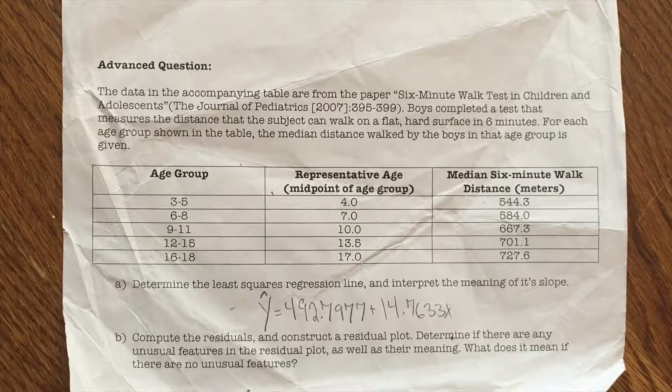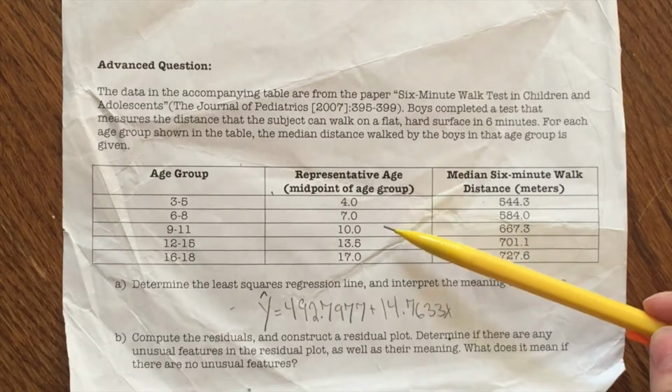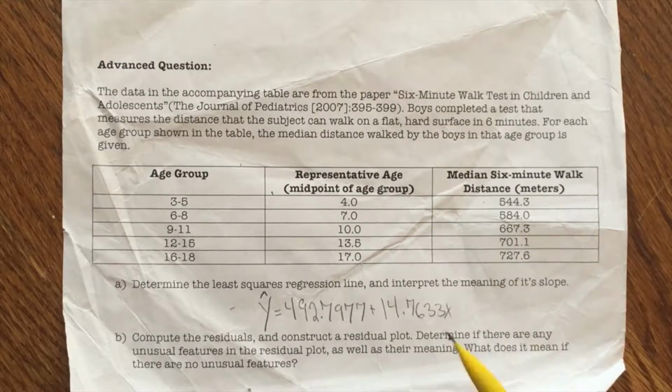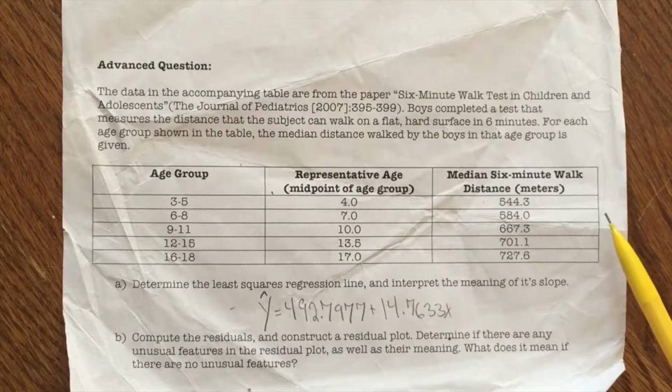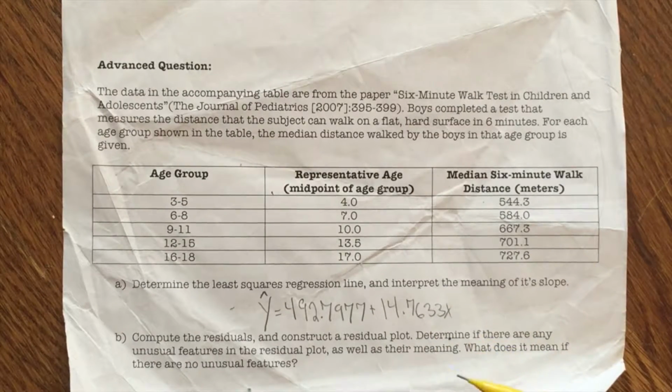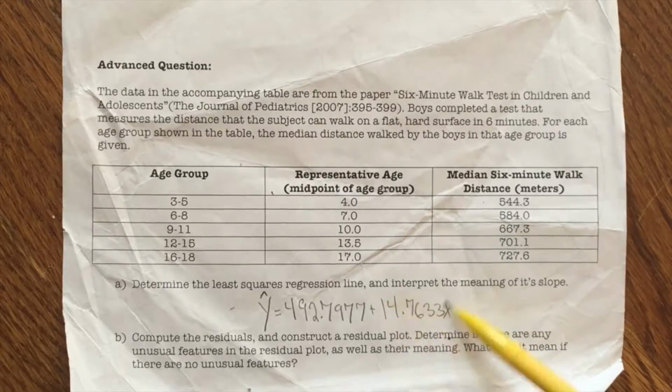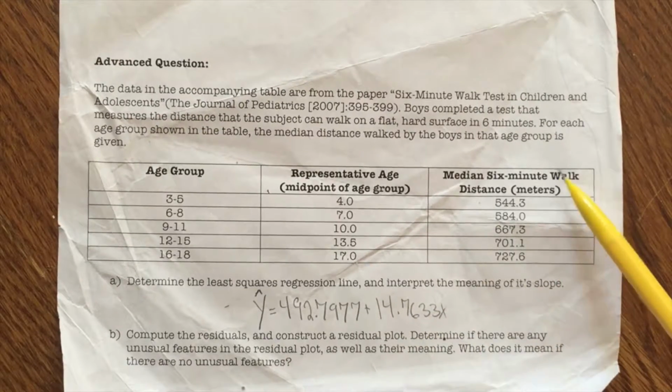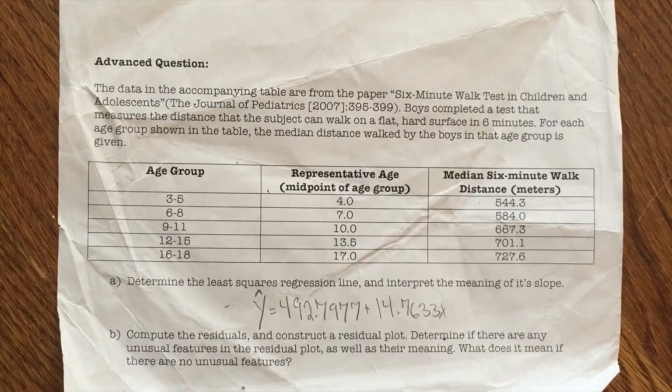It then asks us to interpret the meaning of its slope. So the slope in this equation is our b value, or 14.7633. And the meaning of the slope in this equation is pretty much that each year the children grow older, they're able to walk 14.7 more meters in 6 minutes. So each year they grow older, they're able to walk this much farther in the 6-minute walking period.